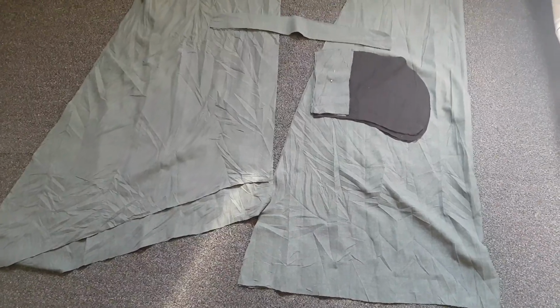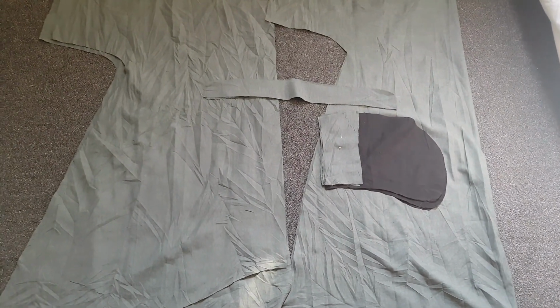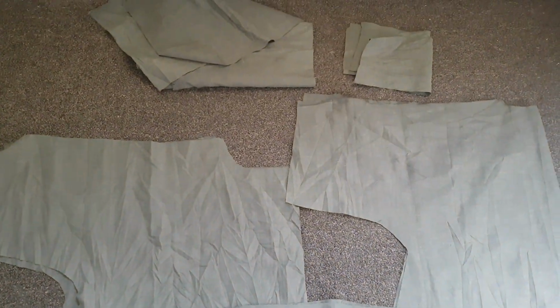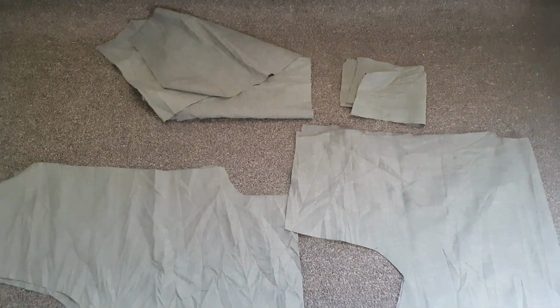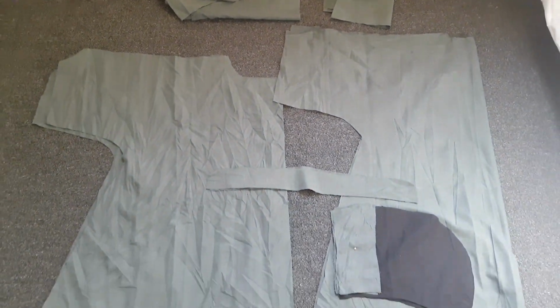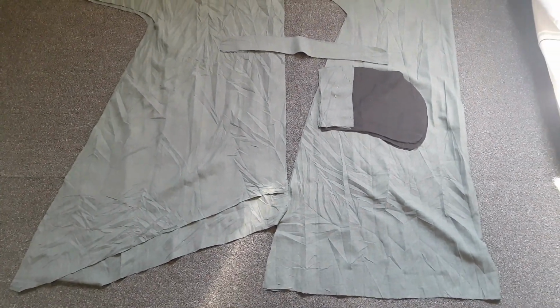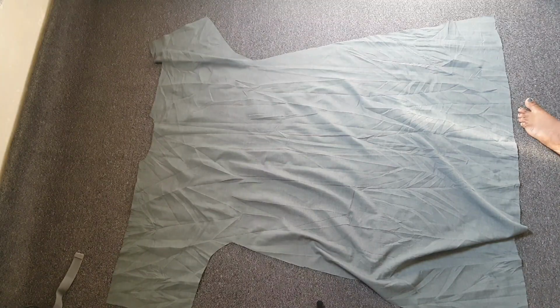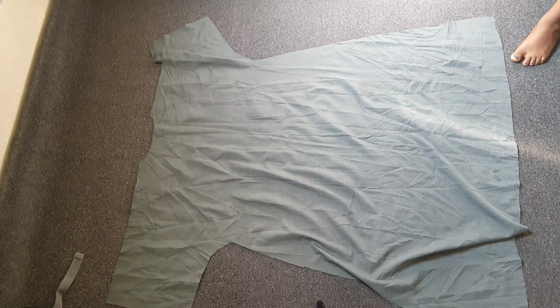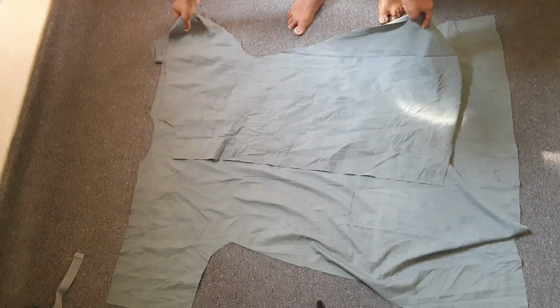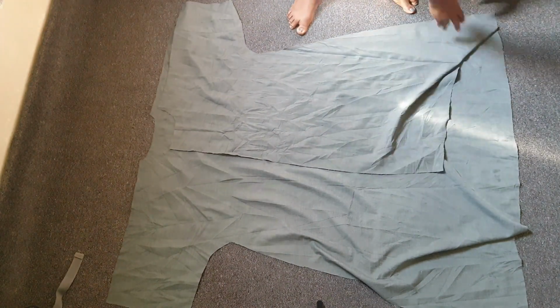So here are my pattern pieces except for the pockets. So for the bottom flare, I cut 11 inches length. Then for the sleeve, I cut 6 inches length. The width is the width of the sleeve times 2. Then the width of the bottom of the dress times 2.